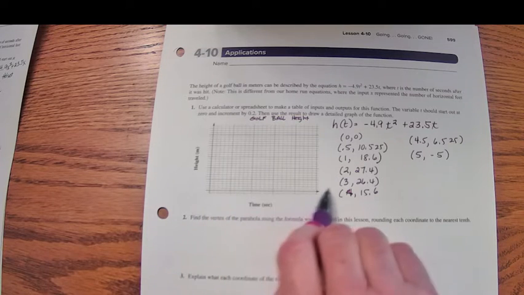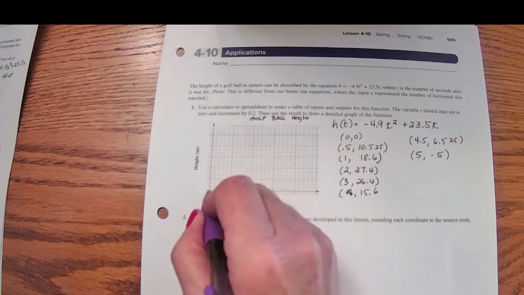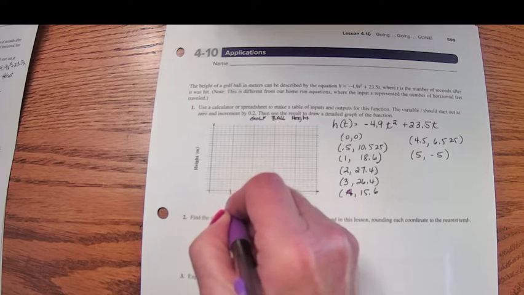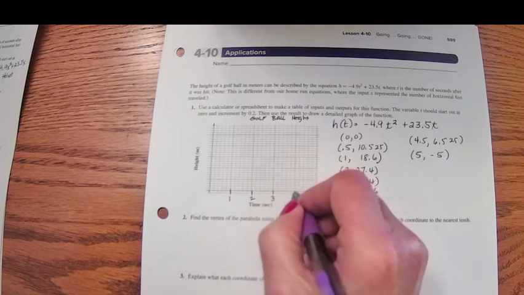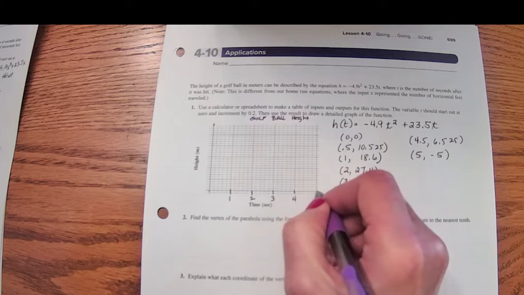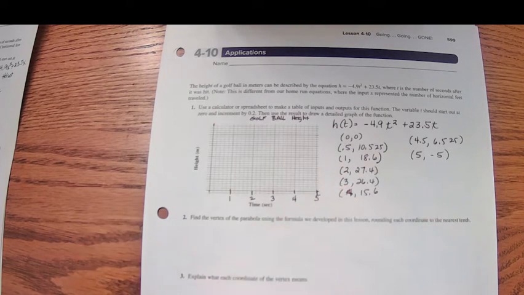And let's look at time in seconds. So here's going to be 0. So here would be 1 second, 2 seconds, 3 seconds, 4 seconds, and we know by 5 seconds it's hit the ground.